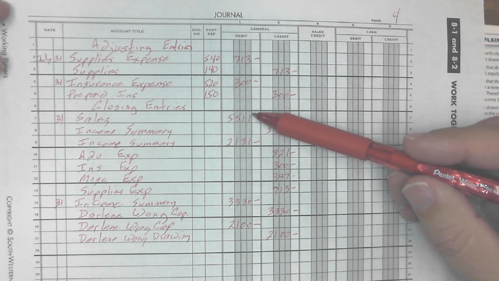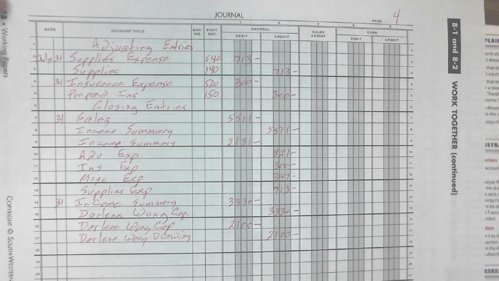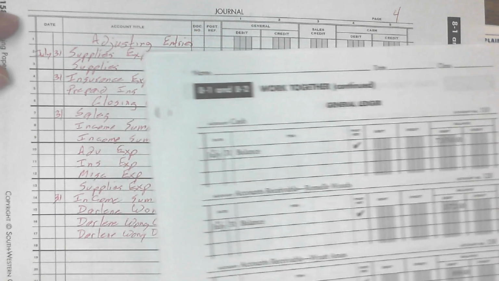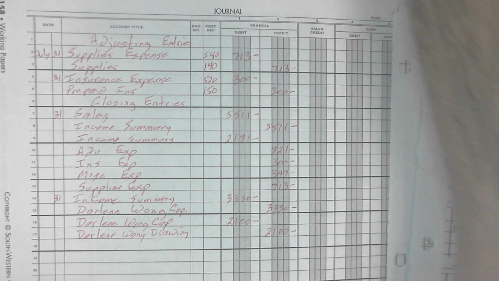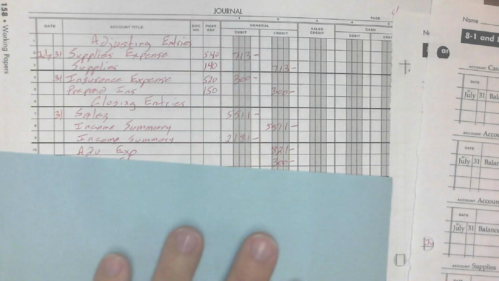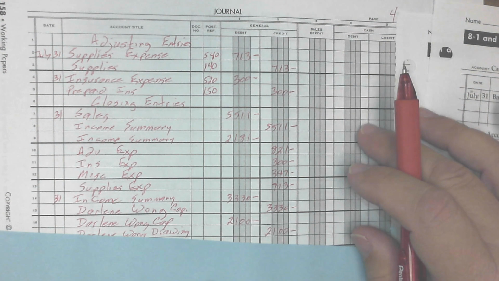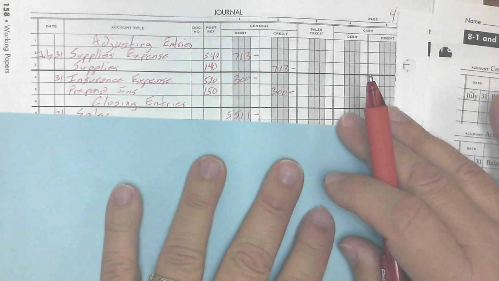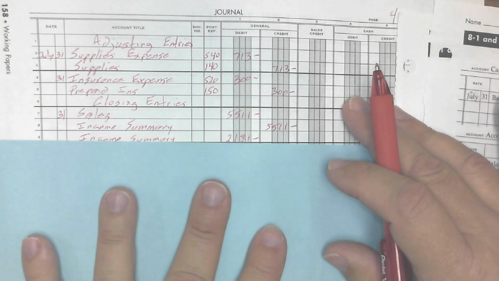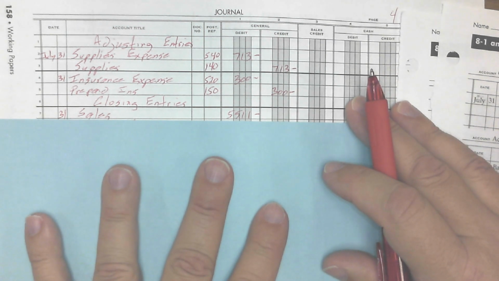Now what we need to do is put all these in our ledgers. We had the ledgers yesterday. So generally what works out easiest for me is to just go straight down the line. Instead of hopping back and forth from account to account, just go straight down each line and take care of it on the way down. So we'll start with sales.